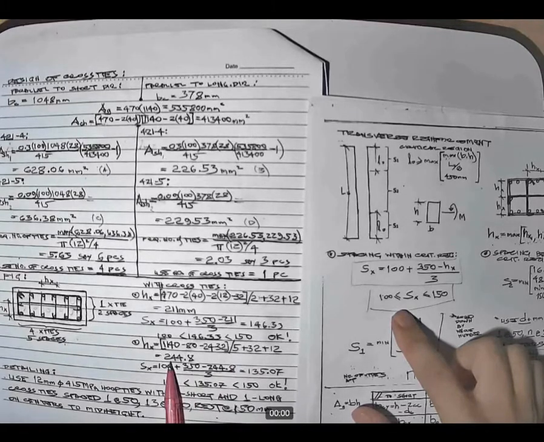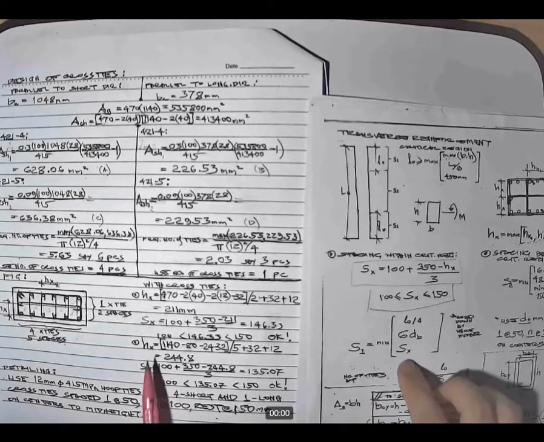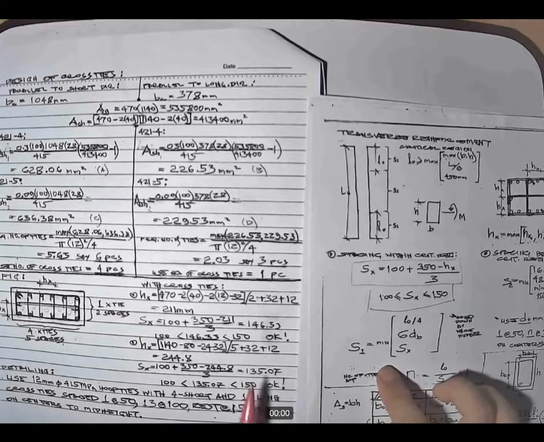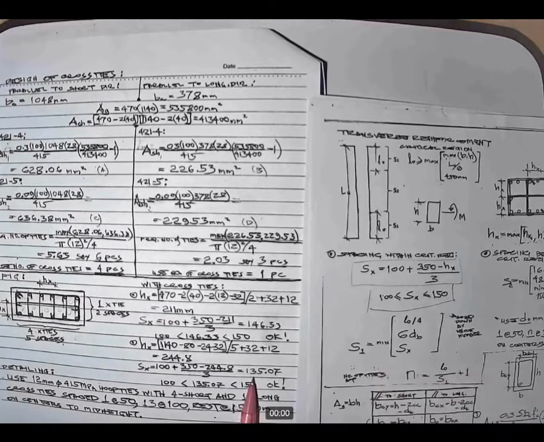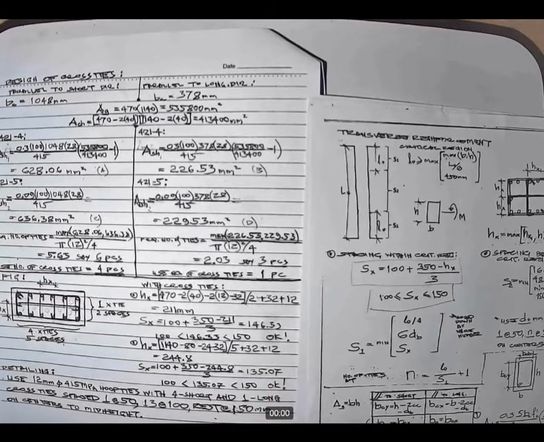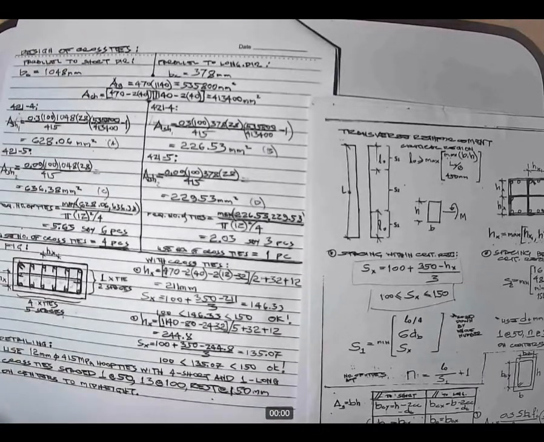Next, let's check your hx in this direction. So, divided by 5, lumalabas na 244.8. I-substitute here sa sx, magiging 135. Okay, this time, okay na yung range. It is greater than 100 and less than 150. So, therefore, okay na siya.